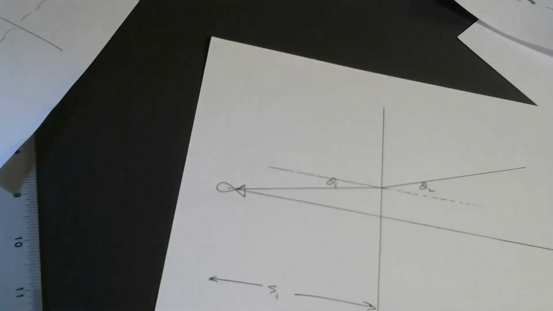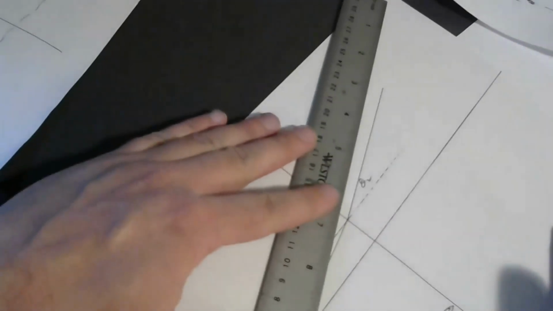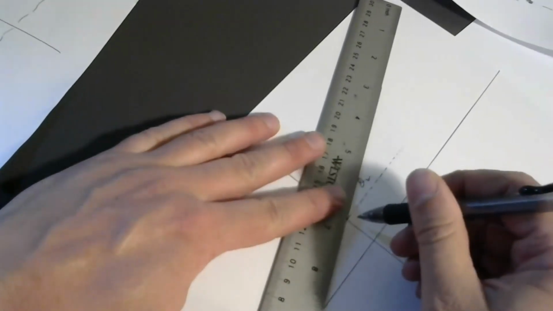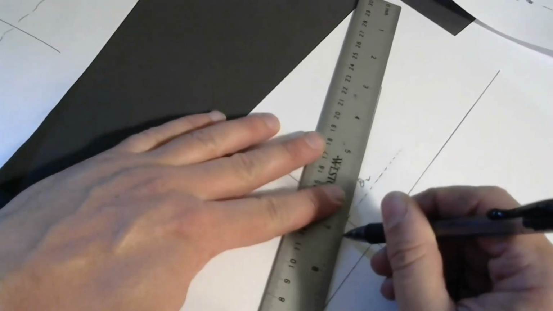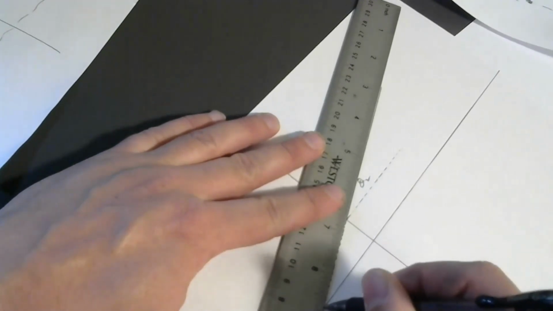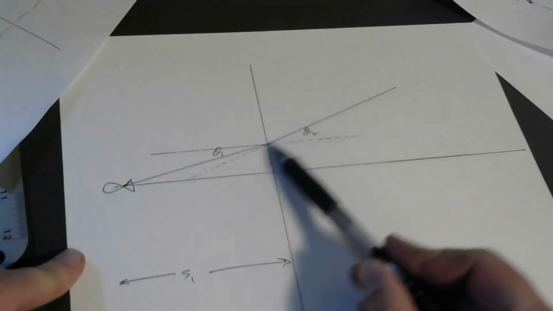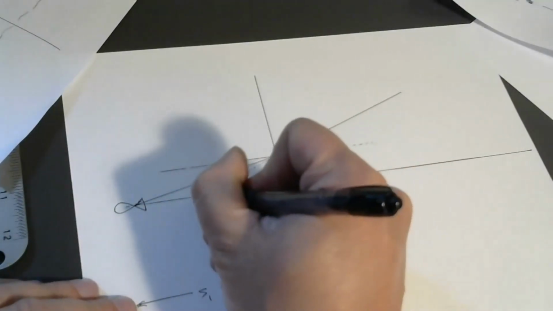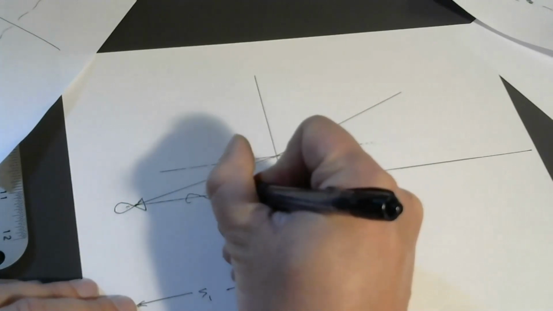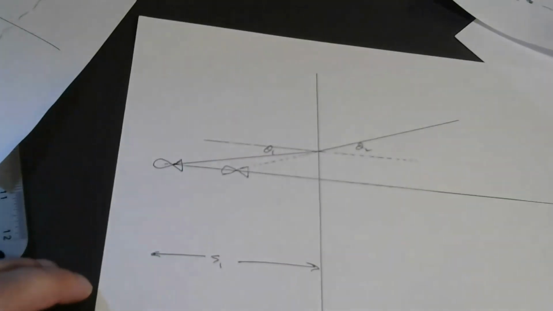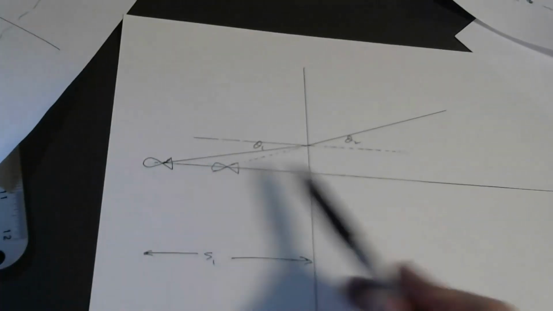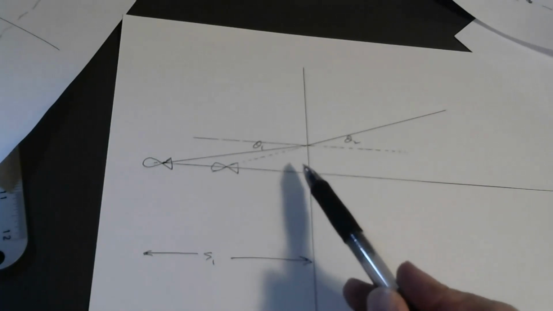And we would like to relate the object to the image distance. If I extend this line backwards, this is a lot like the problem I just did. If your eyeball was over here, you would perceive this ray as coming from back here. So I will go ahead and draw the image of the fish. Now I've only drawn a single ray. I think later I'll go back and add another ray.